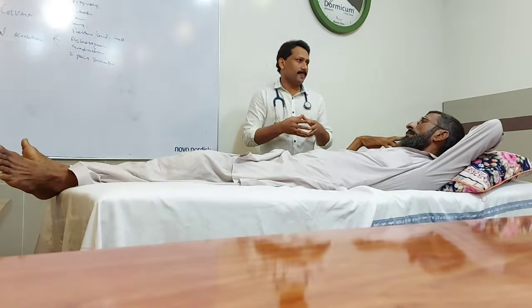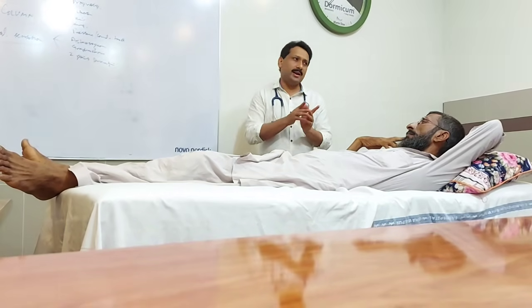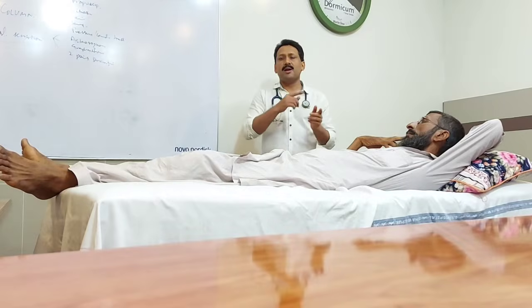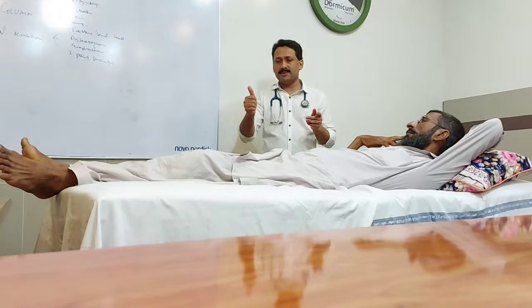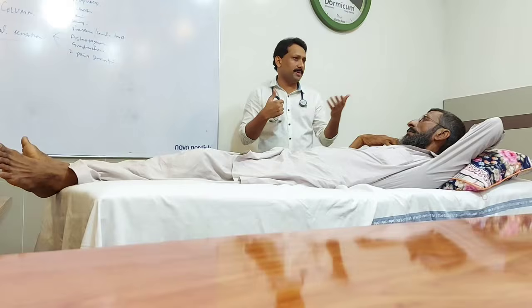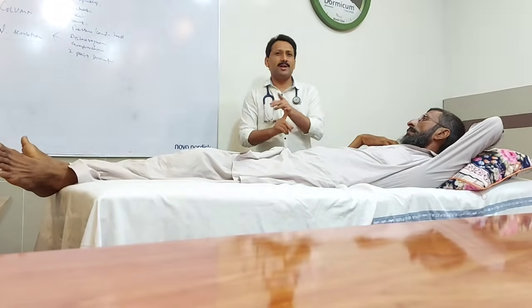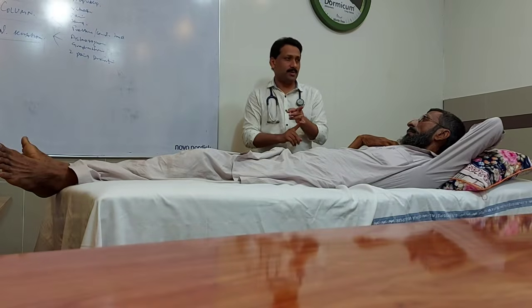As per all examination principles, remember 4 things at the start of examination and 2 things at the end. These 4 things are: first, approach from the right side; second, introduction, telling your name to the patient and asking about his name; third, adequate and proper exposure.